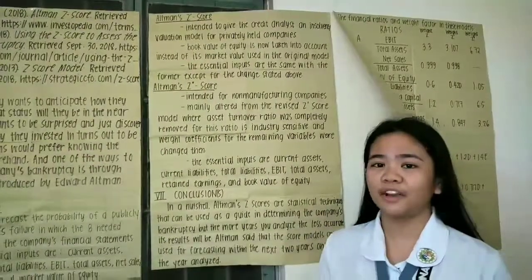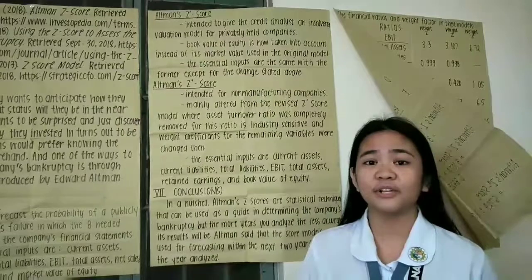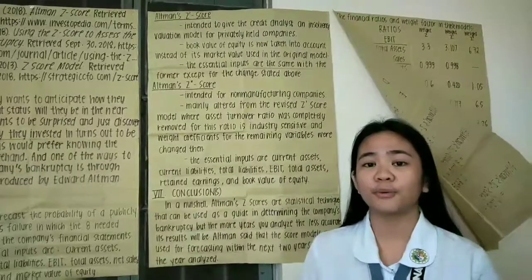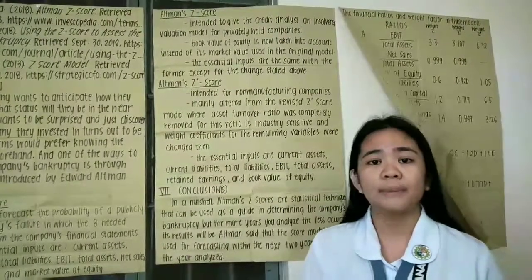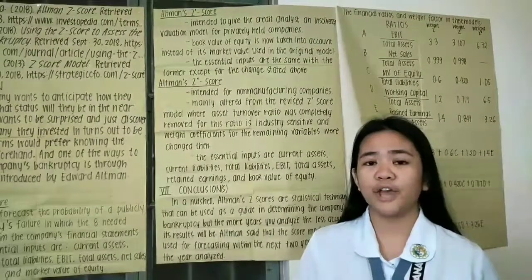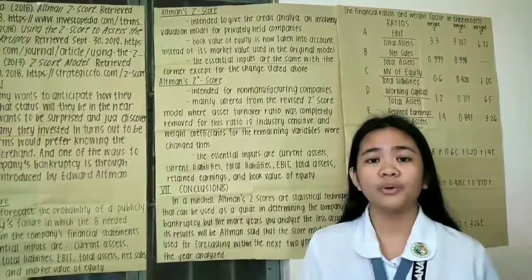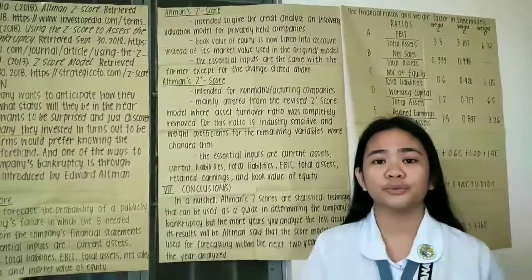The next model we have here is the revised model or the Altman Z prime scores. This is now intended for credit analysts to have an insolvency valuation model for privately held companies. The only difference of this model to the former model, the standard Z score, is that we are now going to use the book value of equity instead of the market value of equity. Because if we use the market value of equity, we tend to encounter problems when computing the market value, where we consider the shares outstanding times the stock price of the company. And when the stock price is high, the result of the whole ratio would also be high.